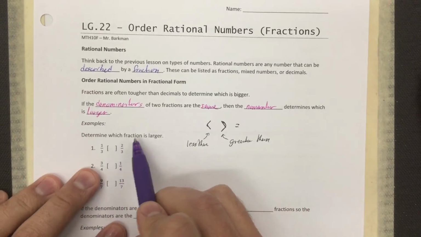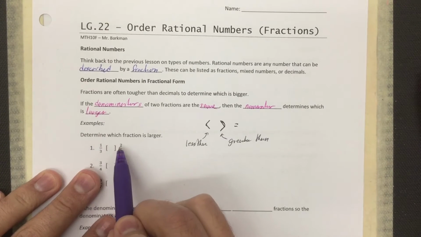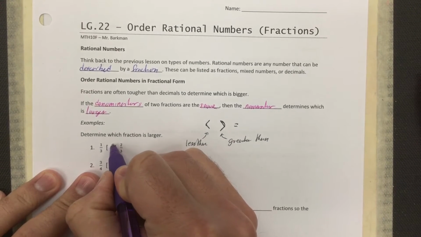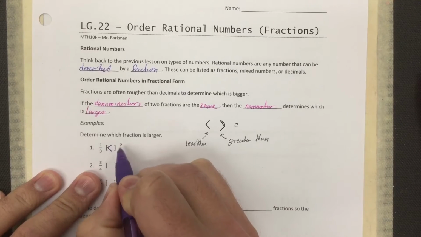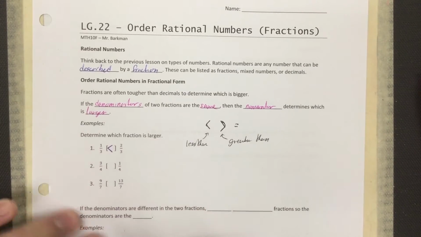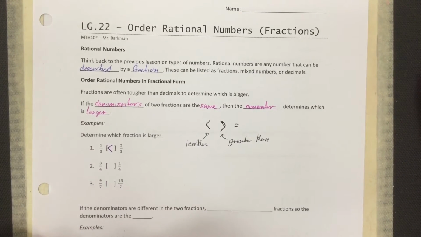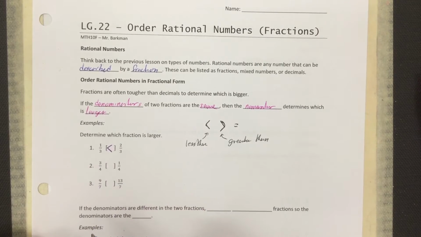So let's determine which fraction is bigger. We have 1/3 and we have 2/3. Well, 1 is smaller than 2, and 2 is bigger than 1. So we're going to put the less than sign because 1/3 is less than 2/3. That's what that less than means, and when we read left to right, we should be able to describe it in terms like that.